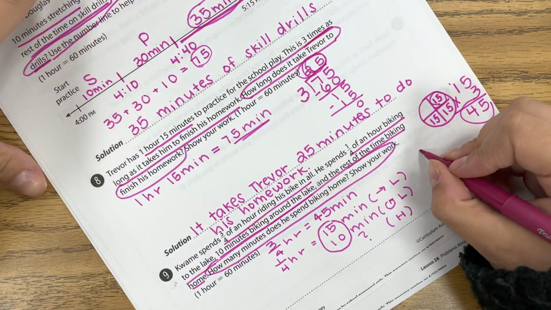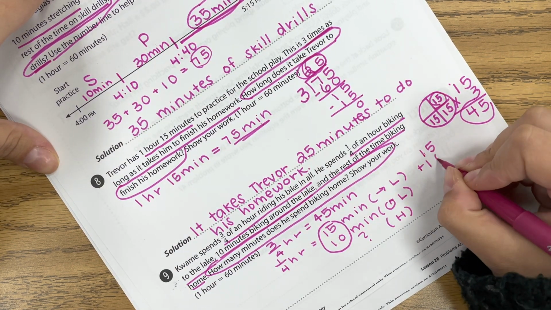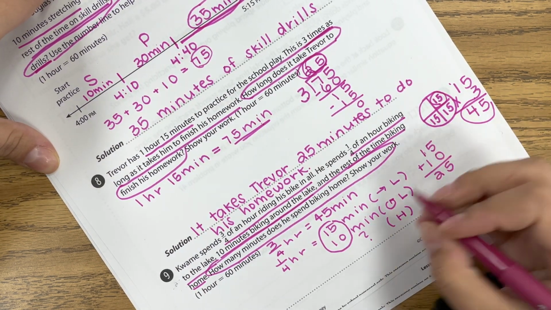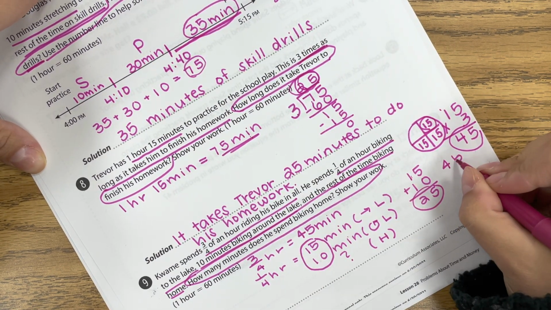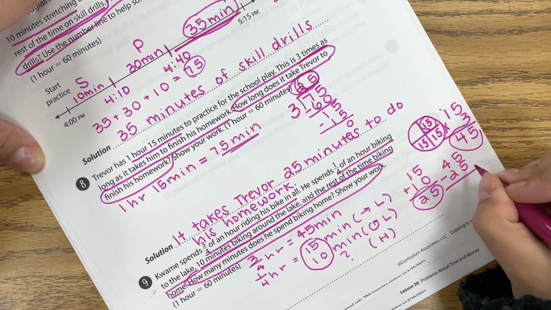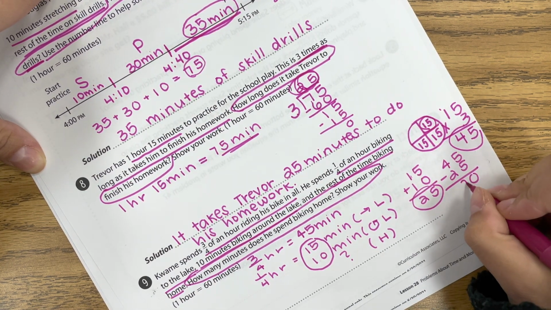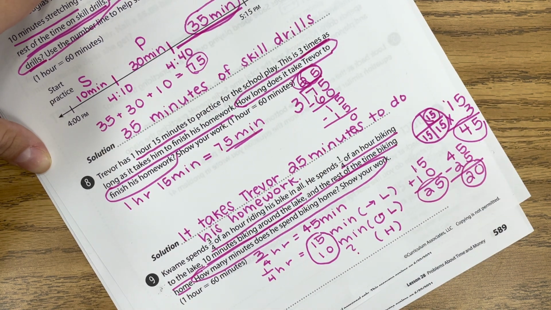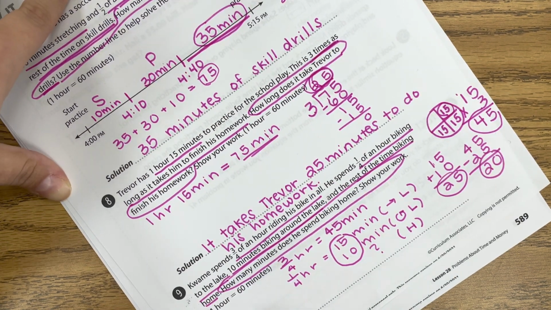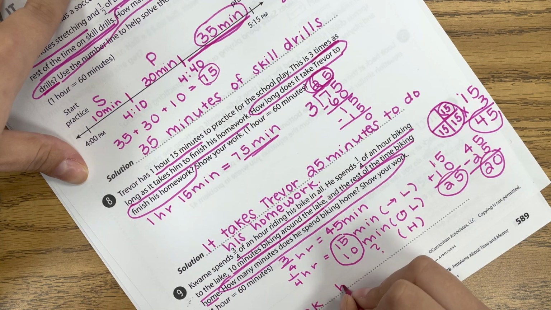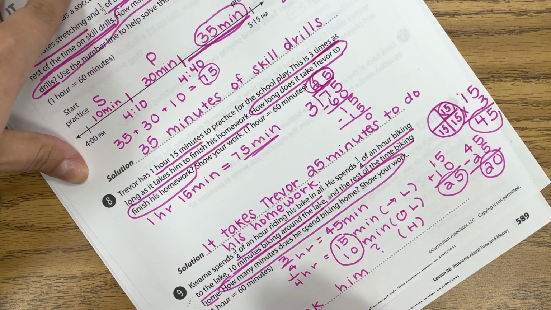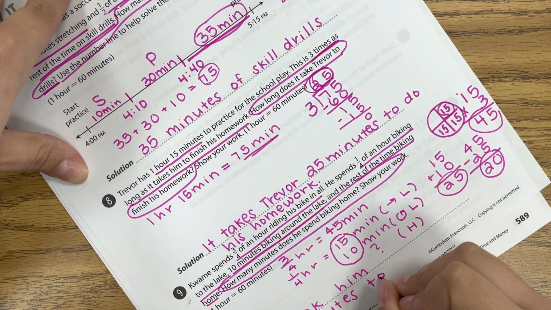So 15 plus 10 is 25, and then I'm going to take this number and subtract it from the total amount of time taken. So 45 take away 25, 5 take away 5 is 0, 4 take away 2 is 2. So that means it took Quaim 20 minutes to get home. So that's our sentence to go with our solution. It took him 20 minutes to bike ride home.